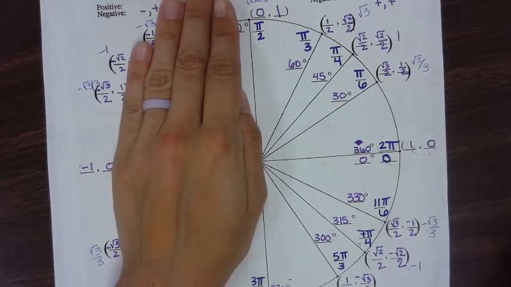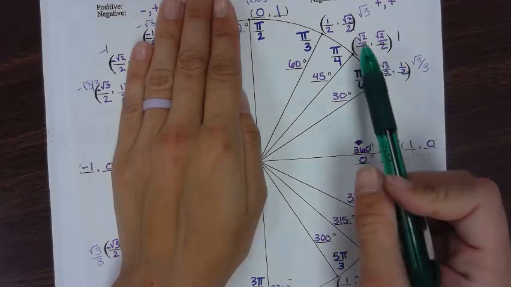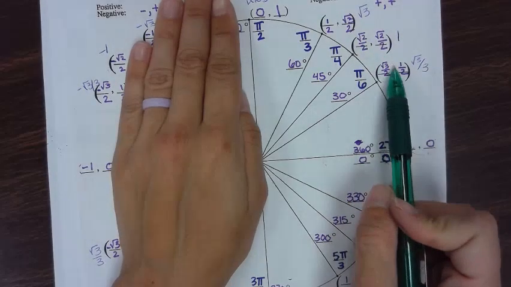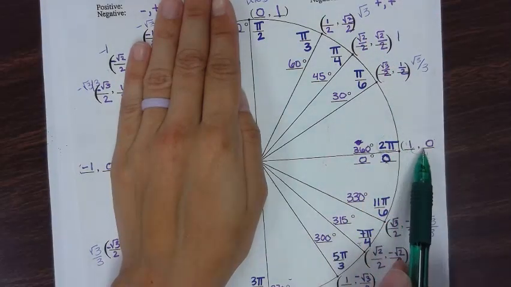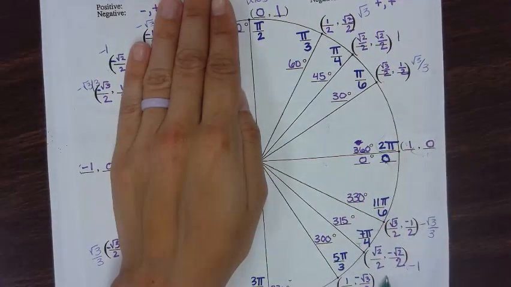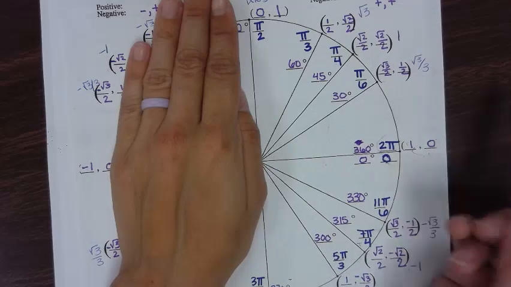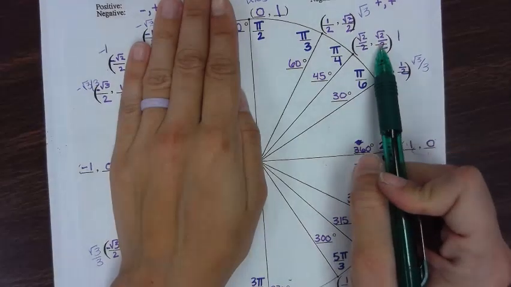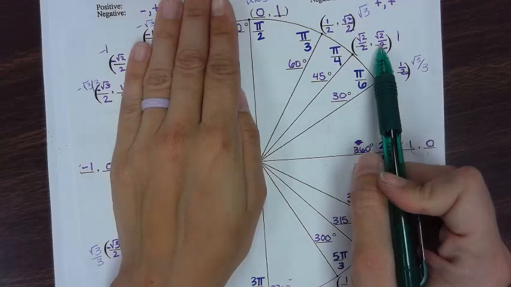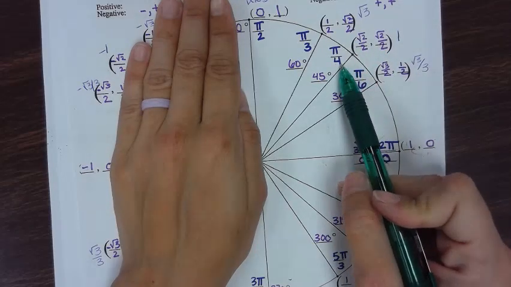If we're looking for the square root of 2 over 2 for sine, remember that the coordinate sine is in the second place. So where is the only place that we have square root of 2 over 2 for the second coordinate? Right there. We're always going to write these in radians, so the radian is pi over 4.